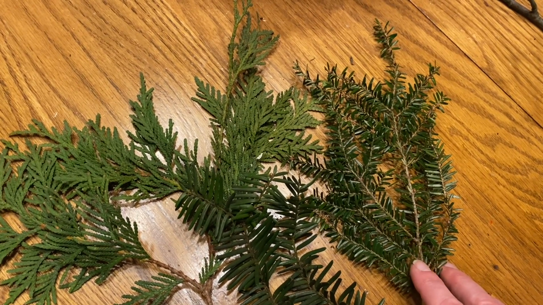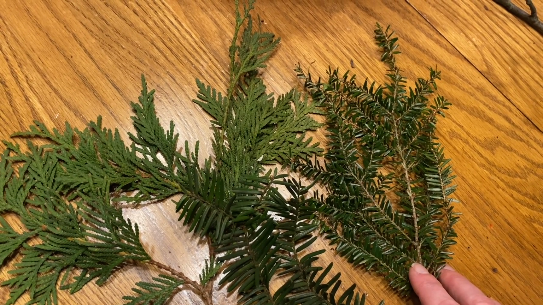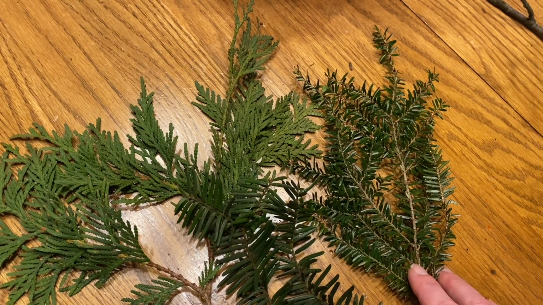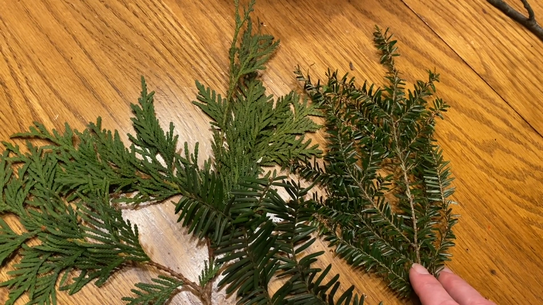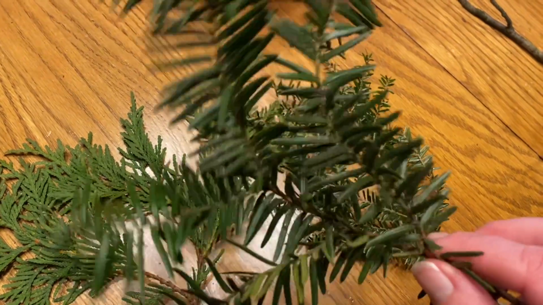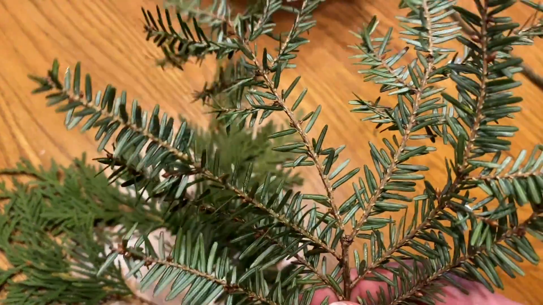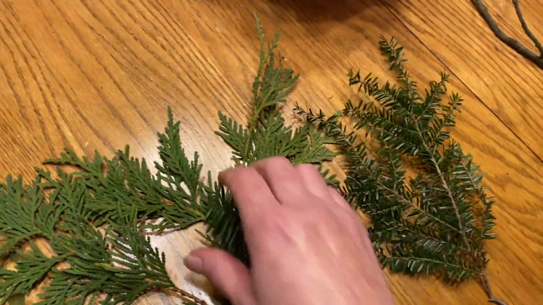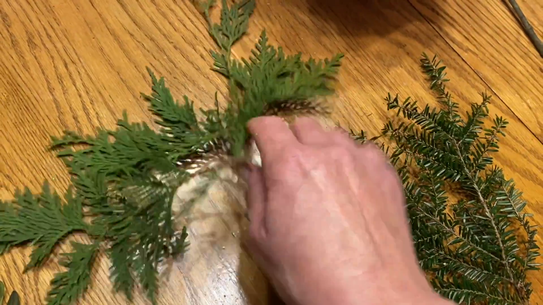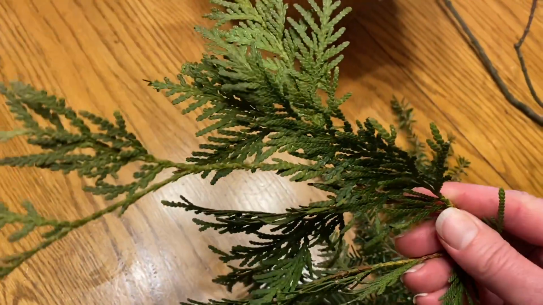Maybe you have an evergreen tree at your house that has really pointy, sharp needles. These are the ones you think of when you think of Christmas trees, right? They look a little bit like Christmas trees. You wouldn't have a Christmas tree that looks like this as much.